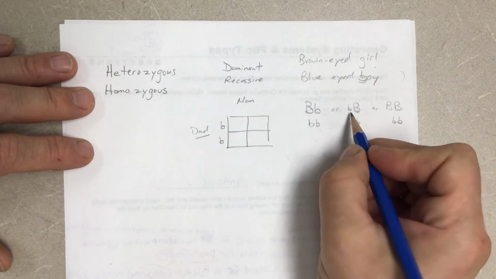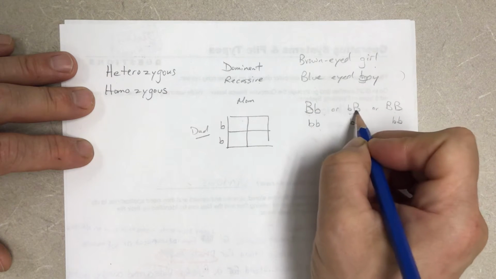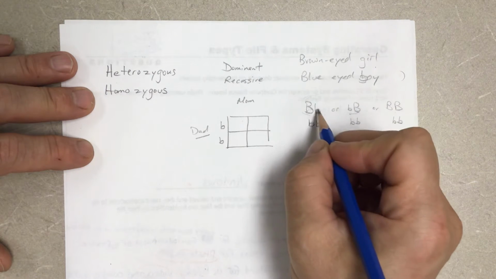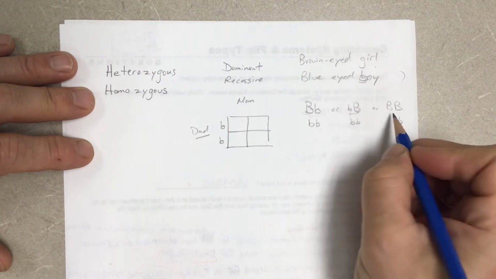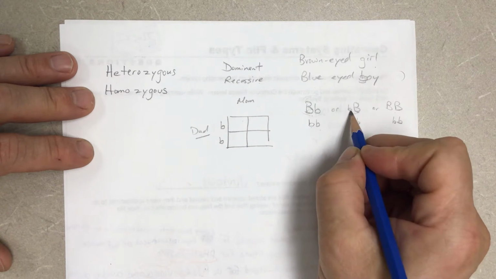If you ever see a little b and then a capital B, that's actually written wrong. It should be reversed. It should be written like this. The capital B just gets rearranged up front. But this is said to be one big, one little, or one little, one big.